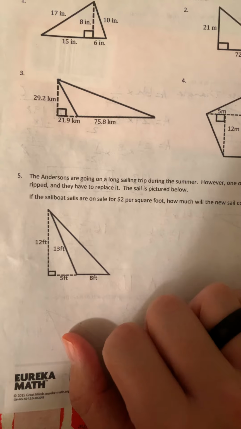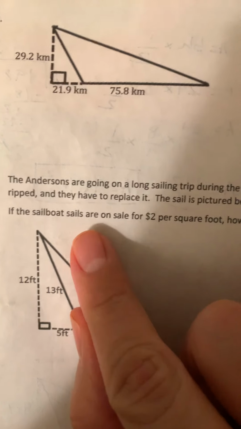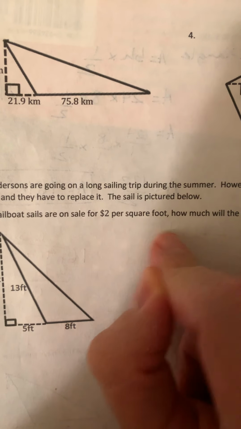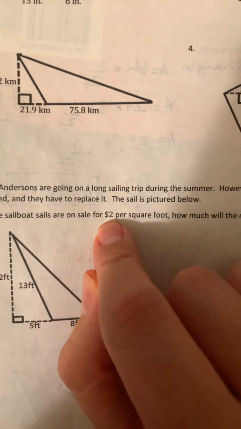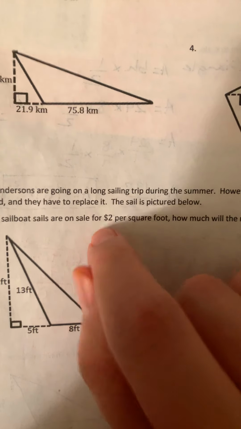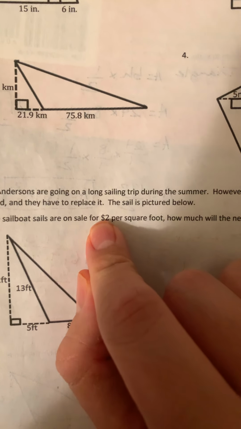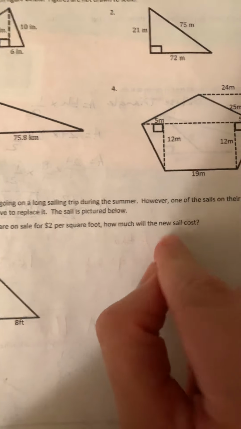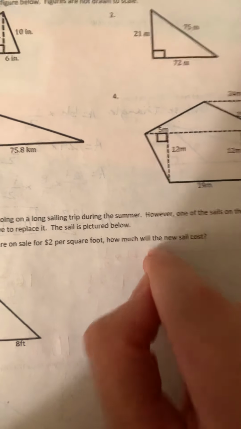Okay, for this one, it's on number 5. It's asking you guys to find the area. So multiply the base and the height, okay, times 1/2 or divide by 2. Once you find the area, it wants you to multiply the area times $2. So it's saying to multiply per square foot. Whatever area you get, multiply your area times $2, and that should let you know how much the new cell will cost. Because at the end it's asking you how much money they're gonna have to spend. All right, if you have questions on that, let me know.